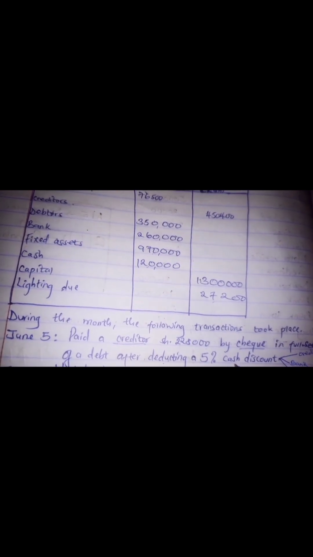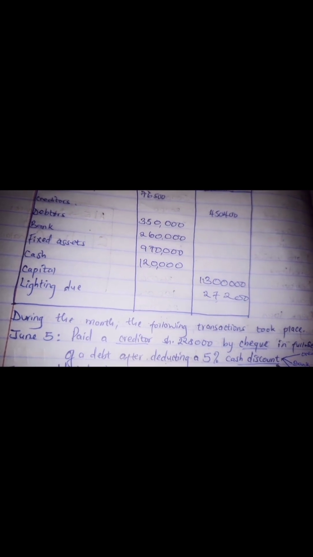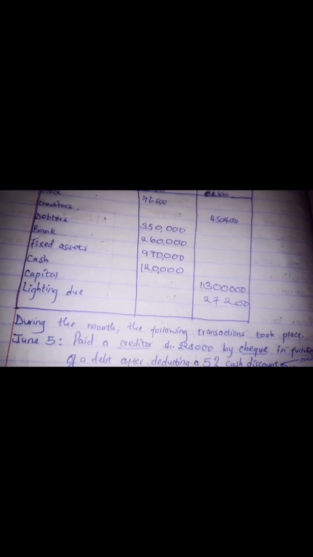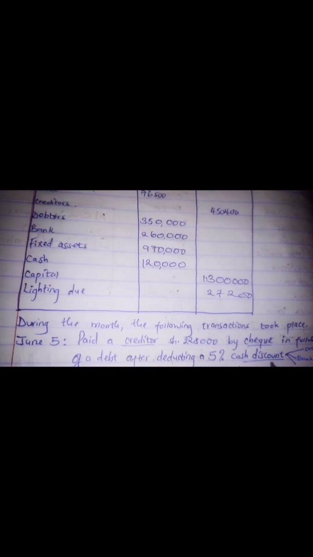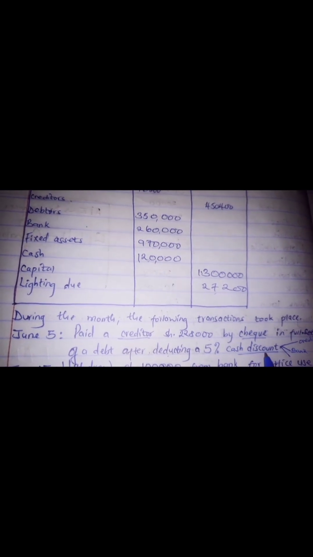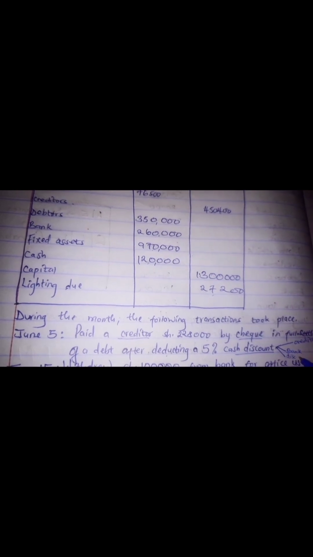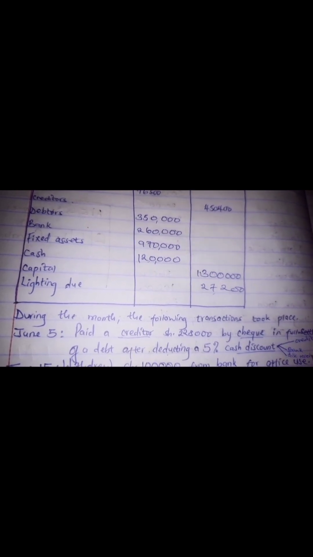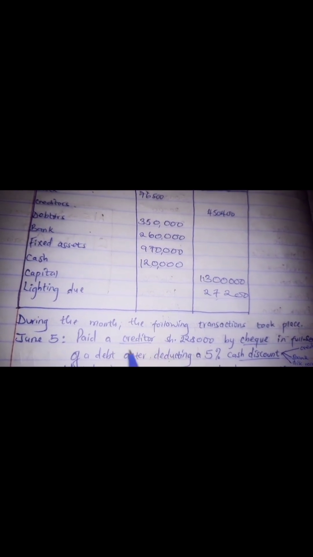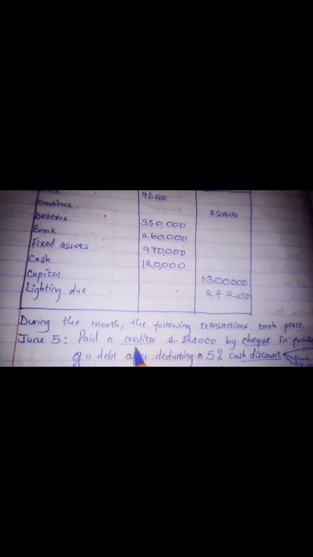And we have some discount. So the question is, is this discount allowed or discount received? Now, in this case, this will be a discount received. The business received a discount from this creditor. Remember, who are the creditors?